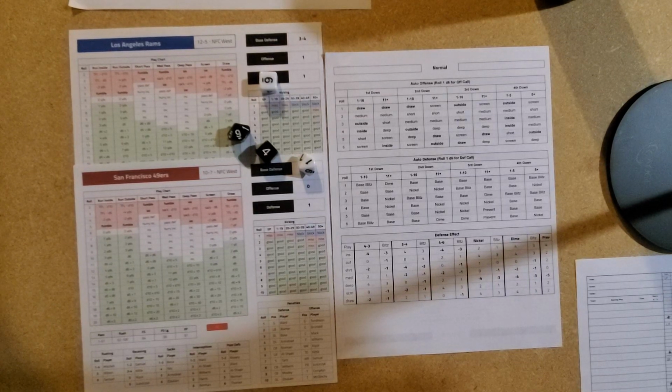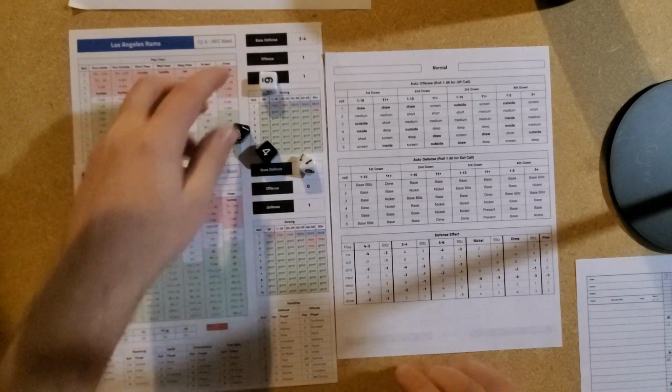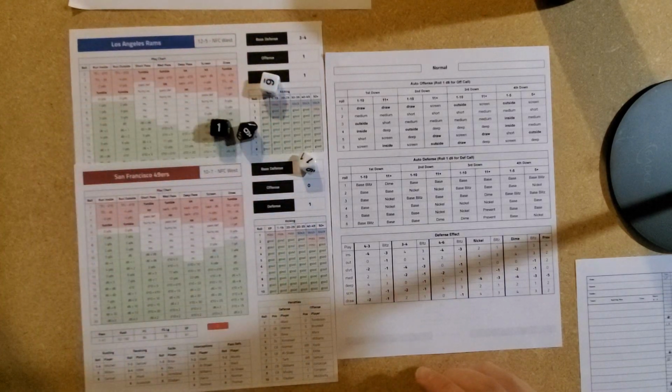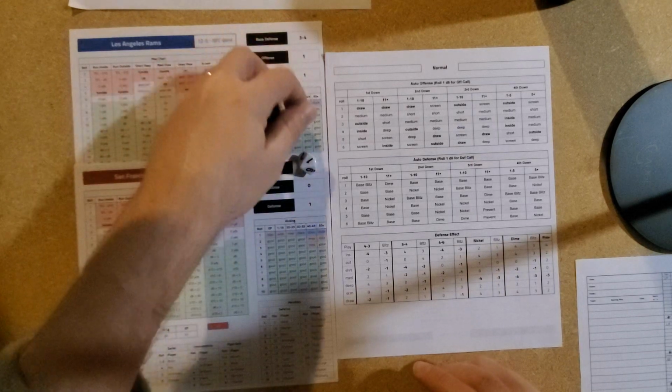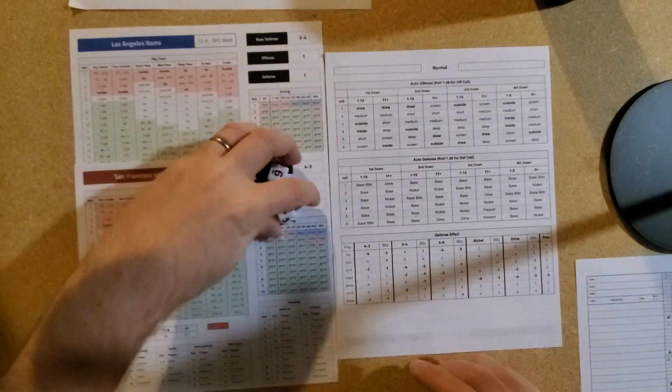So that puts us down to the LA 41. And that pass, who did it go to? That pass goes to Deebo Samuel. Another 14-yard gain for him.